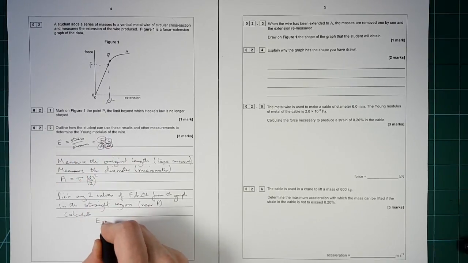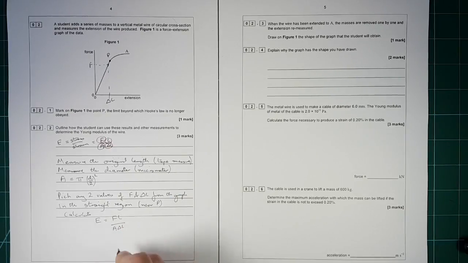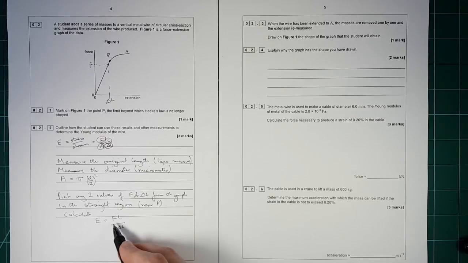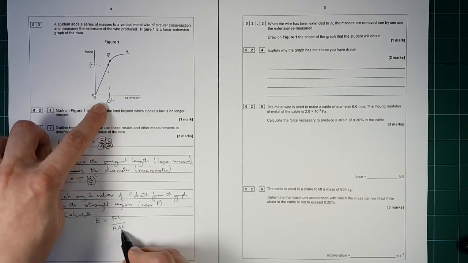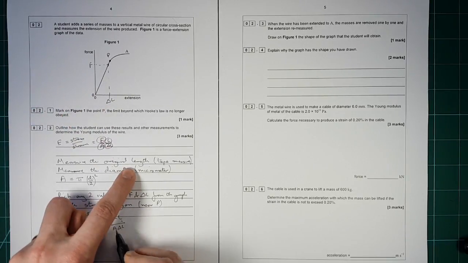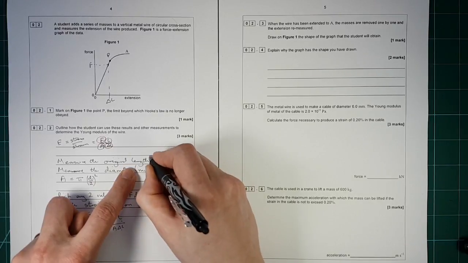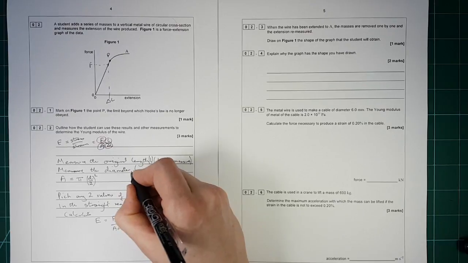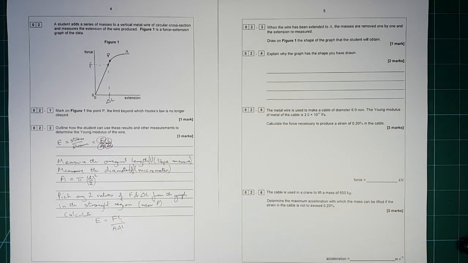E is equal to FL over A delta L, which is what we started with. And we know all of those. We got that from there, that from there, that from the original length. So I'll just put L there, and that is from there. So the diameter D there.